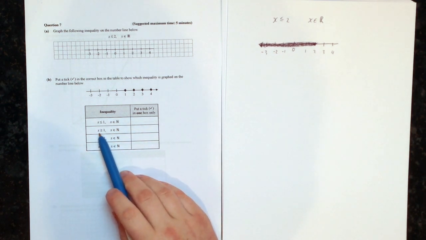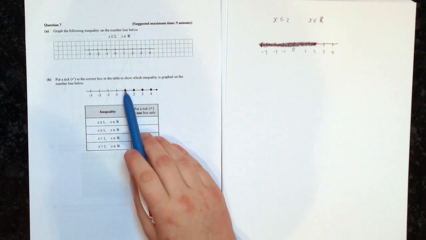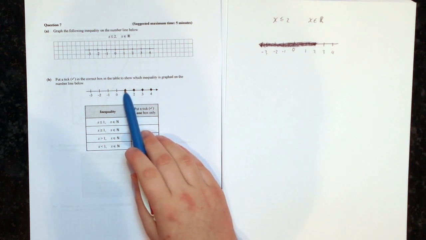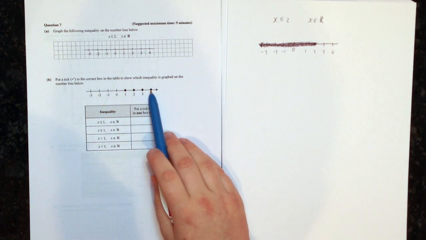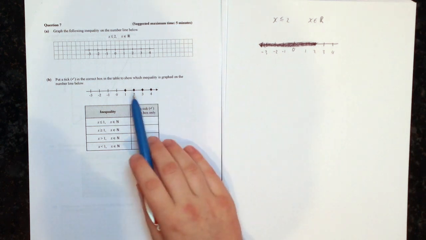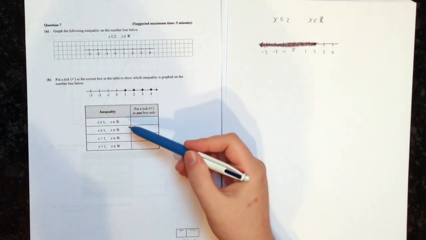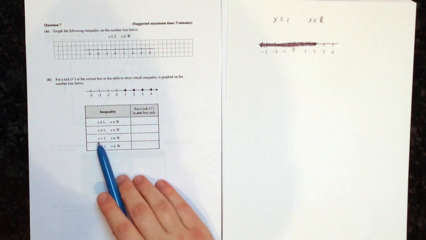The second one says x is greater than or equal to 1. So that would have the number 1 colored in, and the number 2 colored in, and the number 3 colored in, number 4 colored in, and all of the numbers greater than that. So that one seems to work out. Let's check the others to make sure we're not making a mistake.